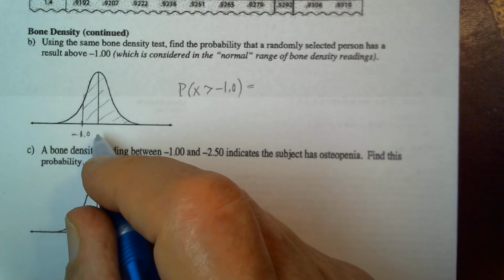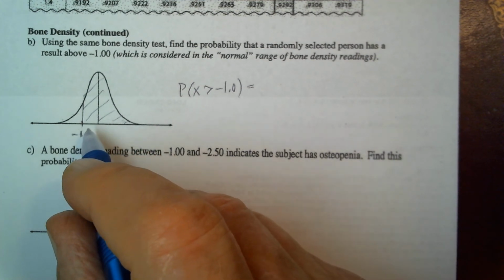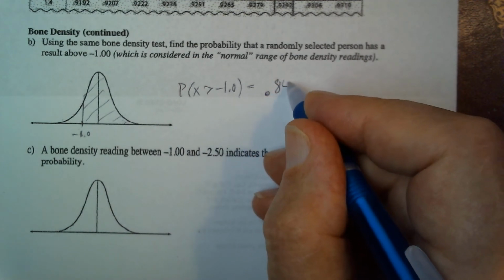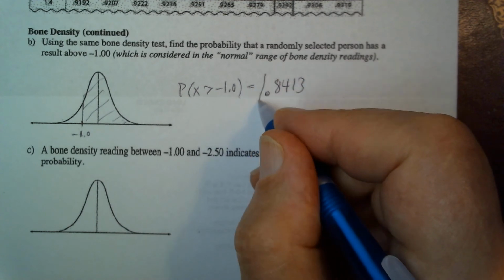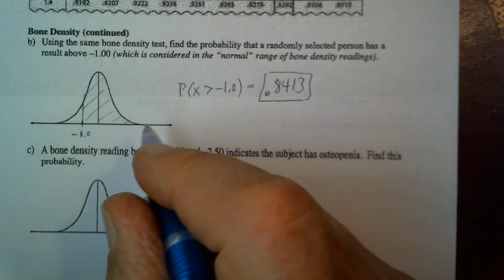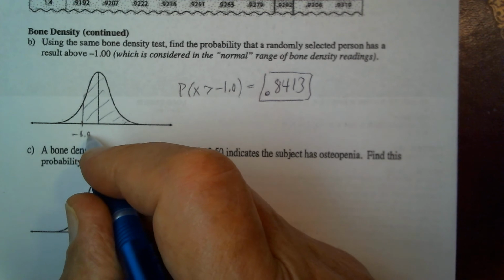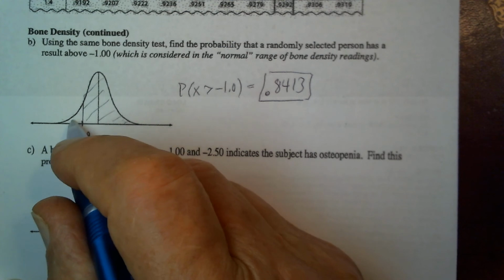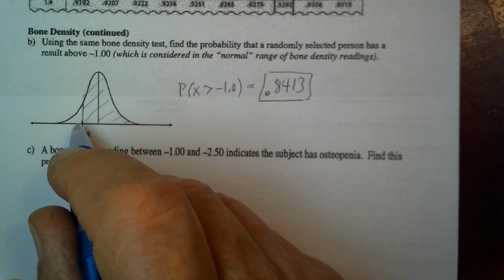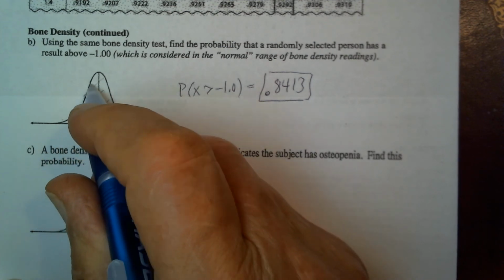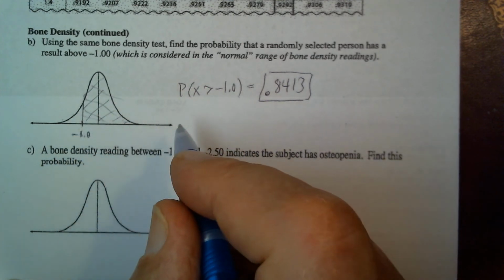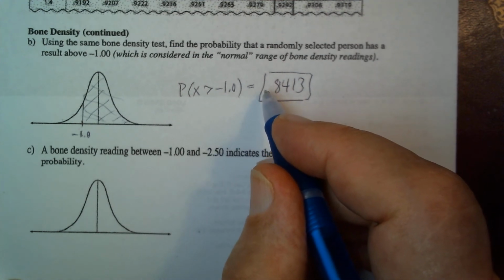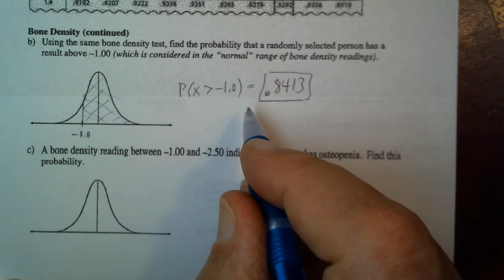When you use technology, it's very simple. Out comes the answer as 0.8413. That's the associated probability here. But if you use a table, what you have to do is look up the corresponding area to z of -1. That gives a little area, and you need to subtract that from 1. That'll give you the area to the right. Okay, so I would encourage you to try that out, and that you have some confidence that you can use tables.